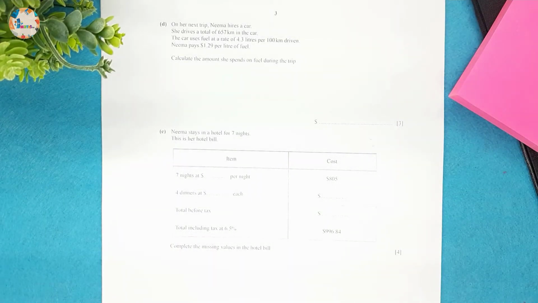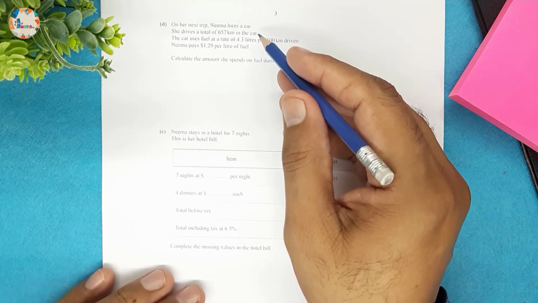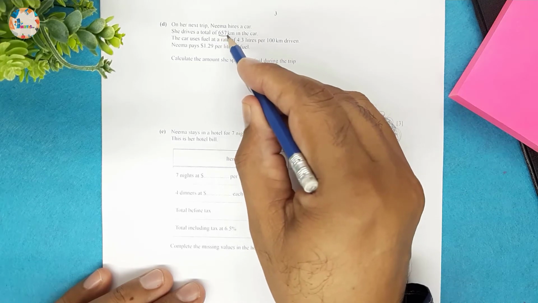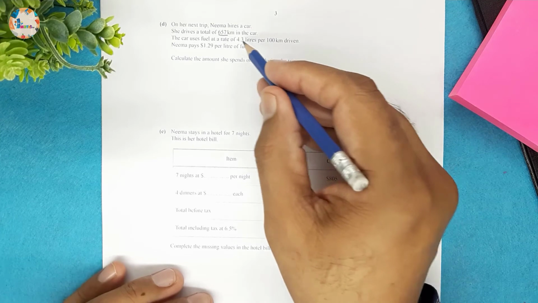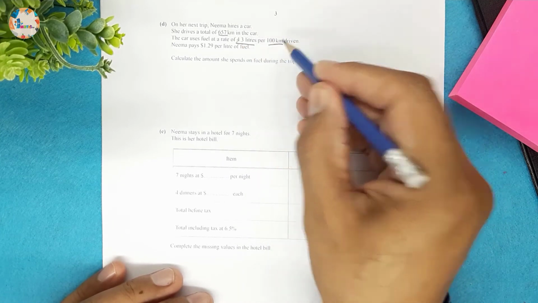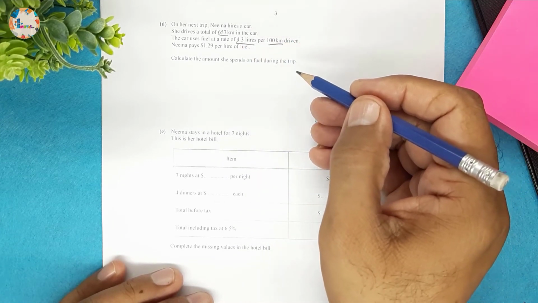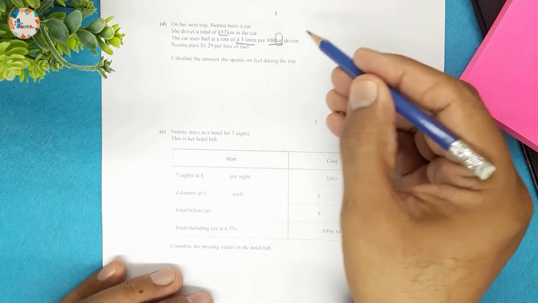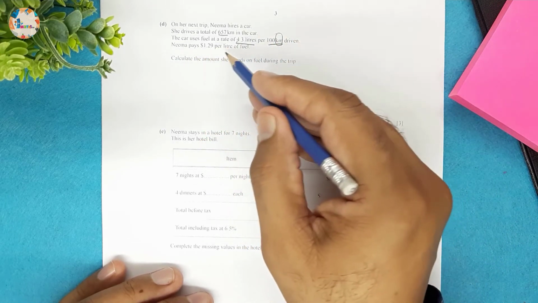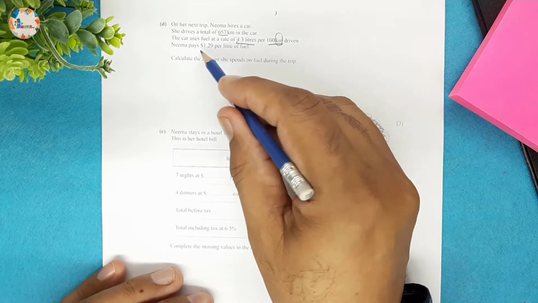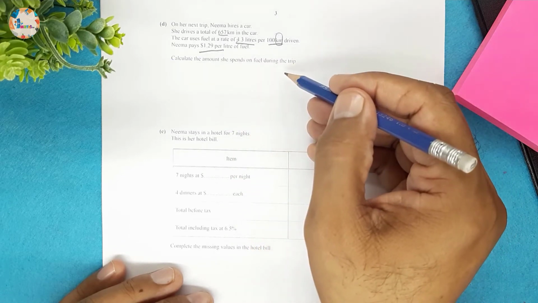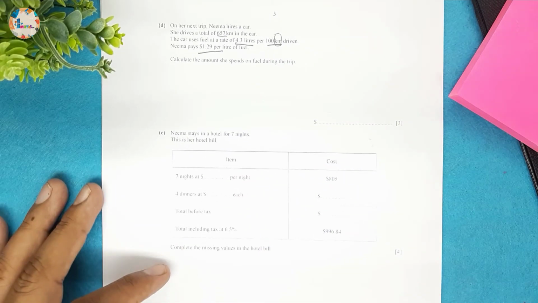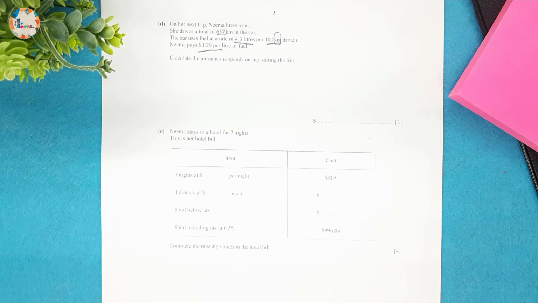Now here comes D part. On her next trip, Nima hired a car. She drives a total of 657 kilometers in the car. The car uses fuel at a rate of 4.3 liters per 100 kilometers driven. Nima pays 1.29 per liter for fuel. So this much paid for fuel. Calculate the amount she spent on fuel during the trip.